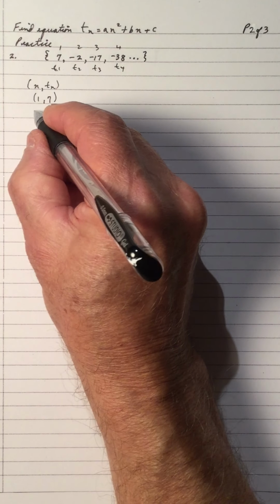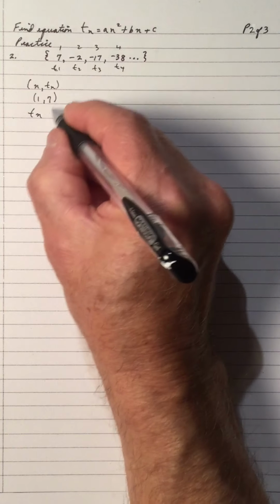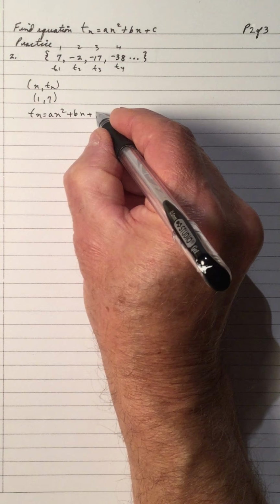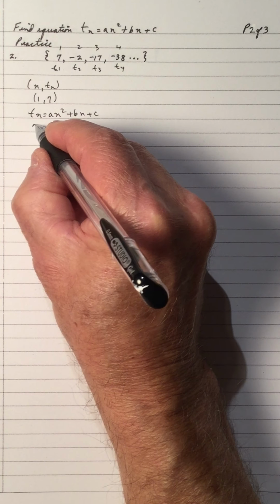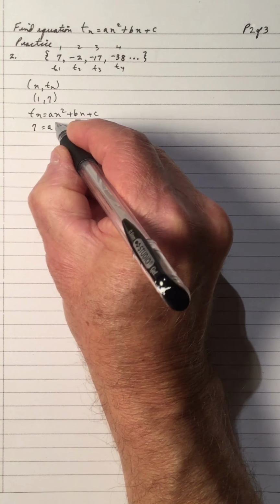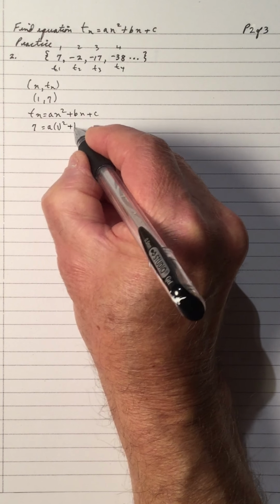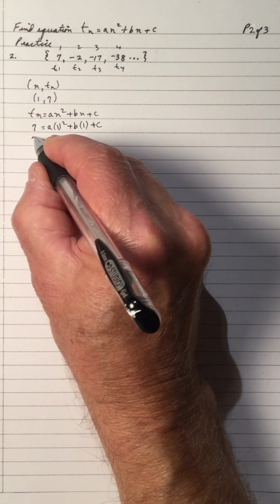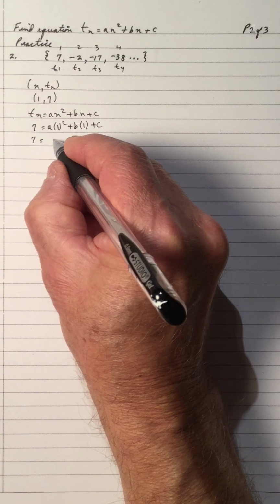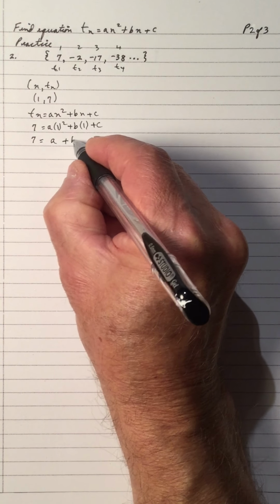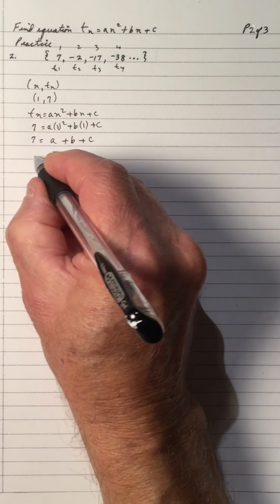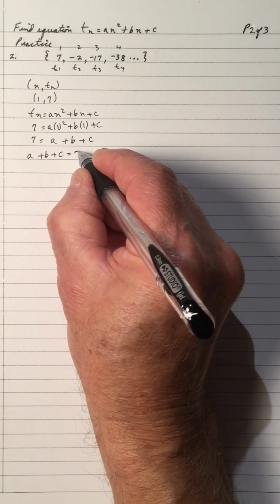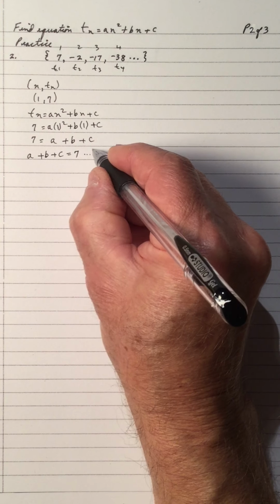If I sub that into this equation, I'm writing down the equation: Tn, T1 is 7, A times 1 squared, N is 1. So 1 squared is 1 times A is A, 1 times B is B, and C. So my equation is A plus B plus C equals 7. I'm going to call that number 1.